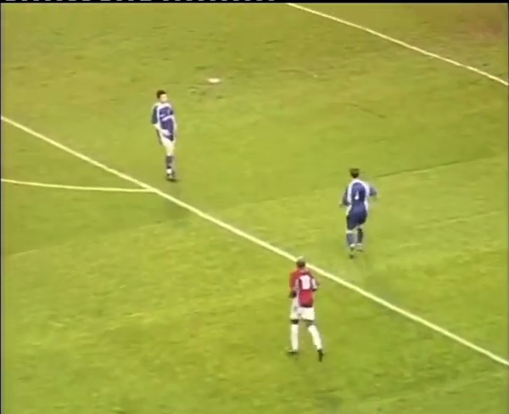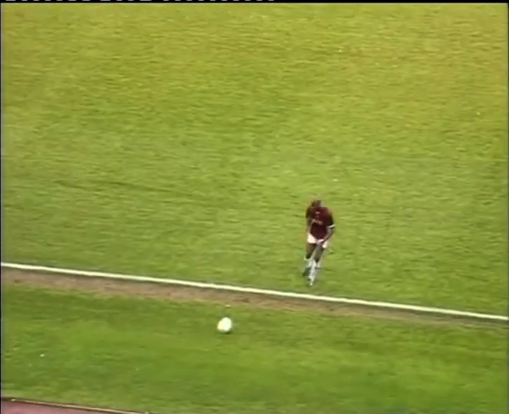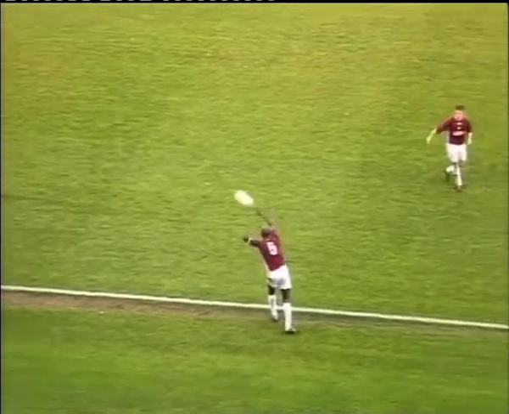Down this right-hand side for Pugh. Flick on. Hanley was going the other way. Just touched back to the Swindon keeper by Scott Doe. Good clearance from Bullman. Got a big kick on it.